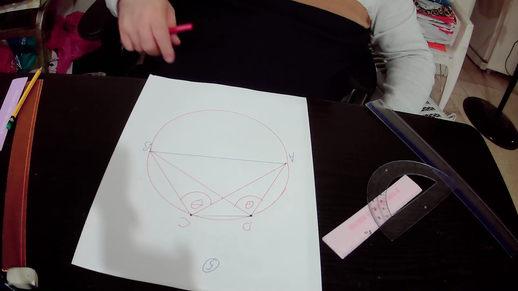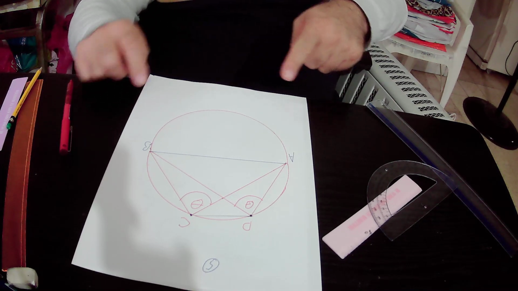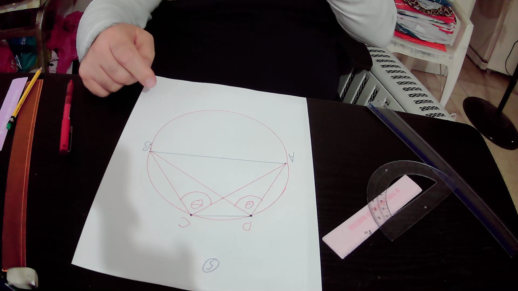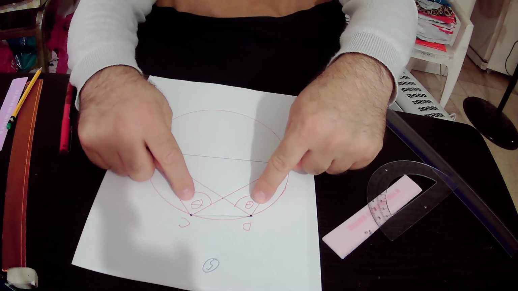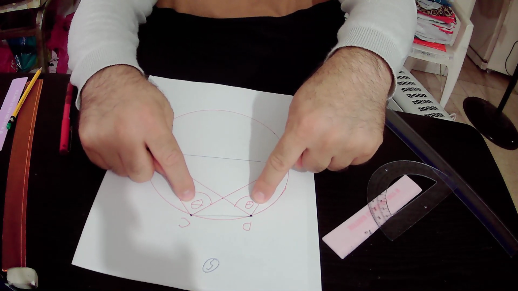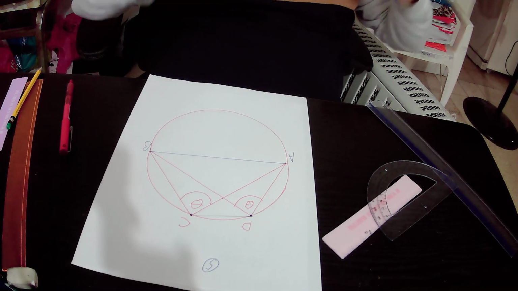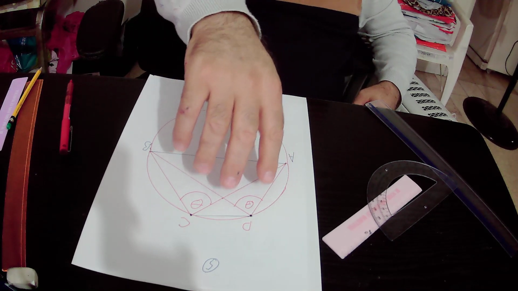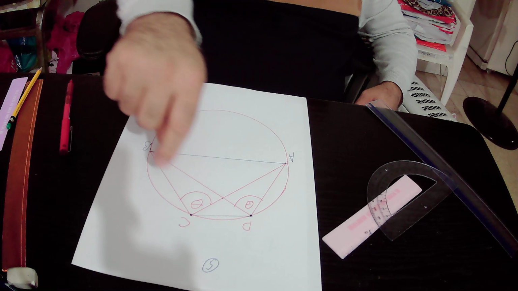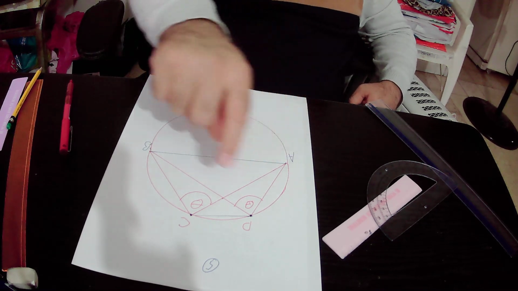I will repeat again. We started from line segment AB, and we had two equal angles. Those two equal angles, they are both equal to theta, that rest on the same line segment AB. Therefore, according to rule number 2, this quadrilateral ABCD is inscribed by this red circle, and the 4 points A, B, C, and D lie on this red circle.